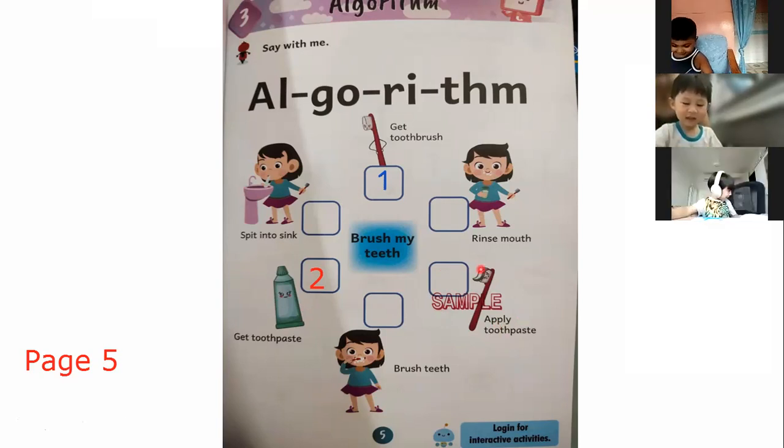Do you do this in the morning, Howie? Do you brush your teeth by yourself? No.